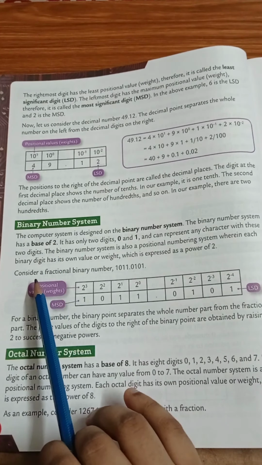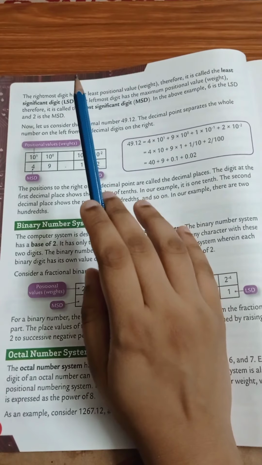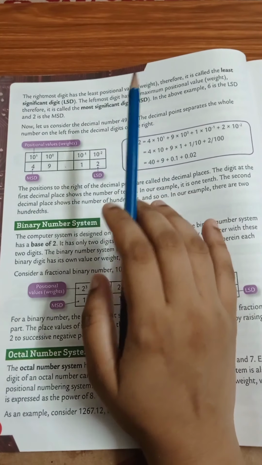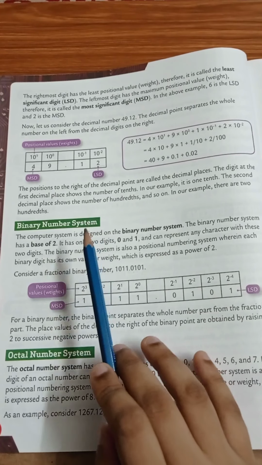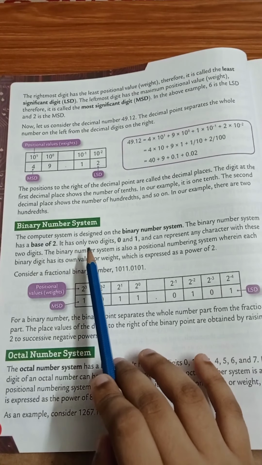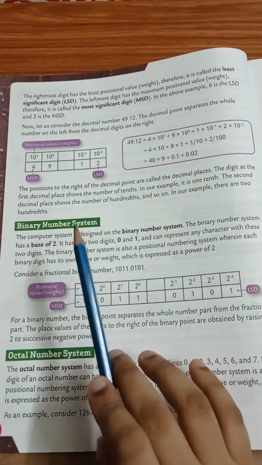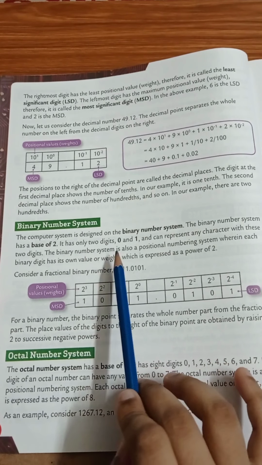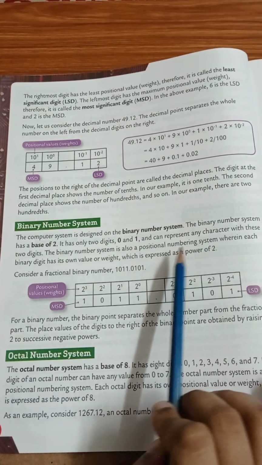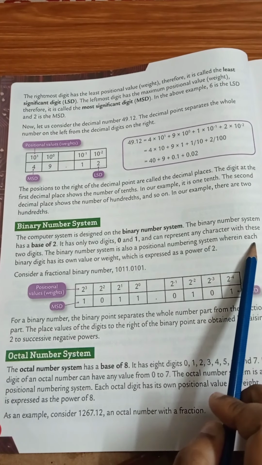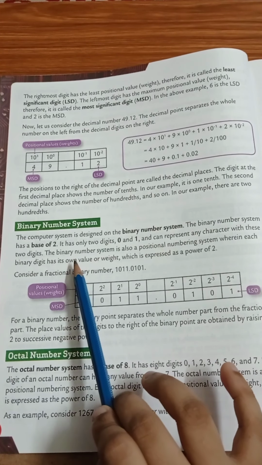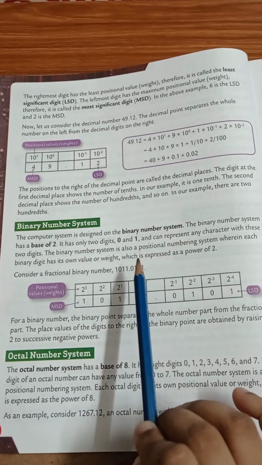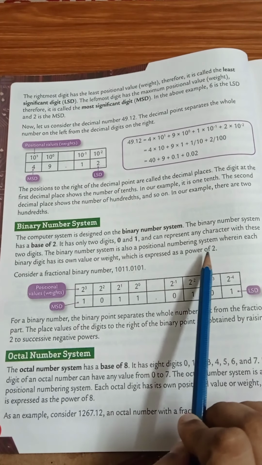So, in case of the decimal number system, the base is 10 because in the decimal number system there are 10 digits from 0 to 9. In case of binary, the base is 2 because the binary number system has only 2 digits, 0 and 1. The binary number system is also a positional numbering system wherein each binary digit has its own value or weight, which is expressed as a power of 2.